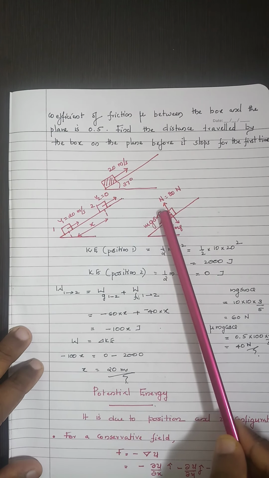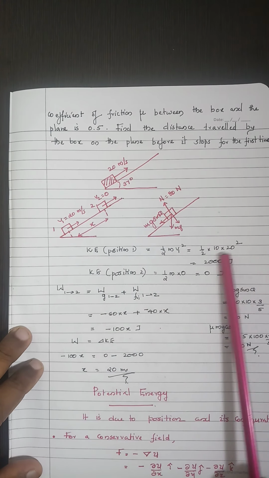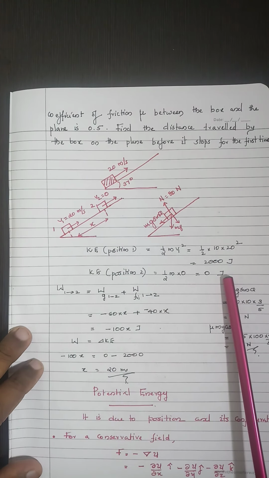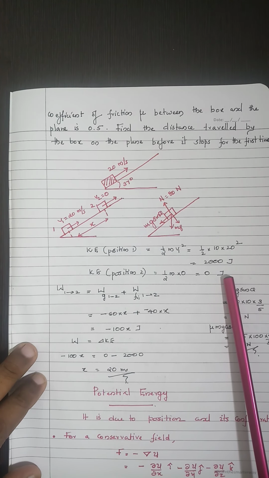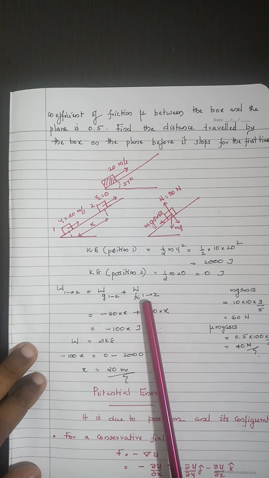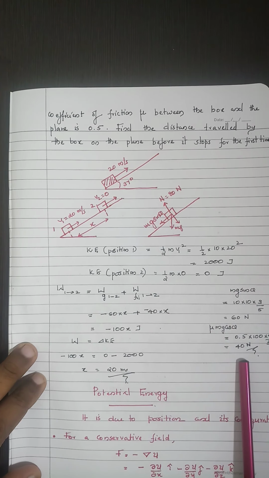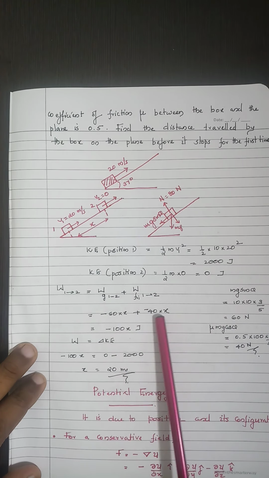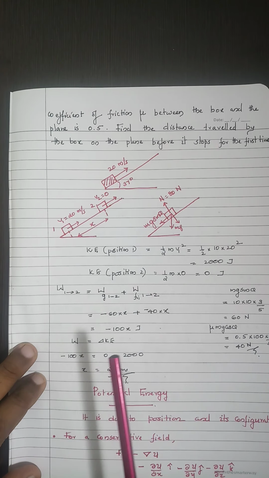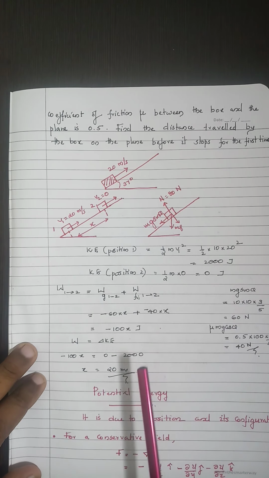So look, the component of the weight. At first we can find the kinetic energy at position 1. What is the kinetic energy at position 2? So we can find the total work done. Here two forces are acting, one gravity and another one friction. So we have to do extra work against them, so the minus sign is there. It travels a distance x. So minus 100x, that is equal to the change in kinetic energy, so 0 minus 2000. You get the answer.